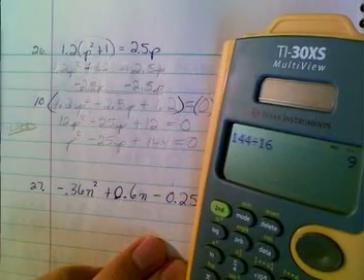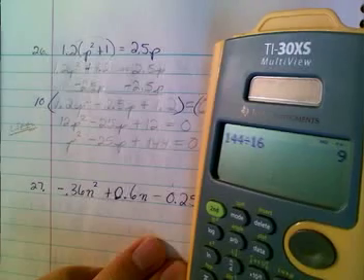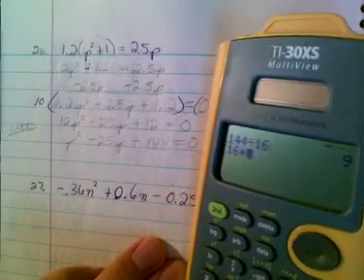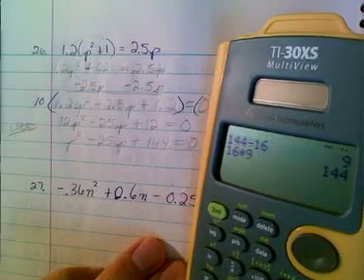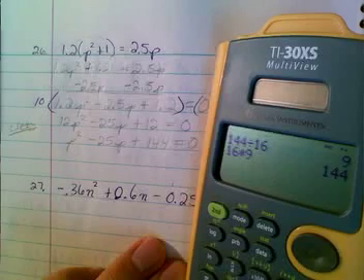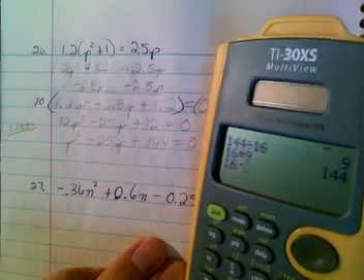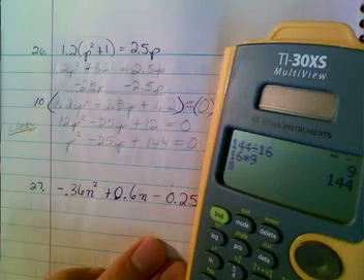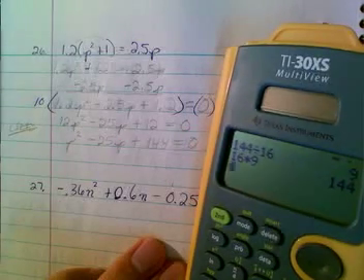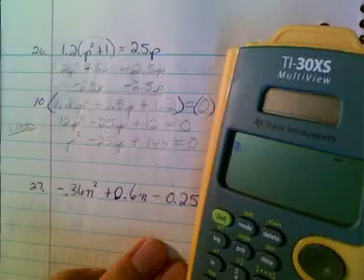How about 16 and 9? I didn't even try that. 16 and 9. Do they differ by 5? Or 25? No, but if I had positive 16 and negative 9, that differs by 25. So that's the deal there.